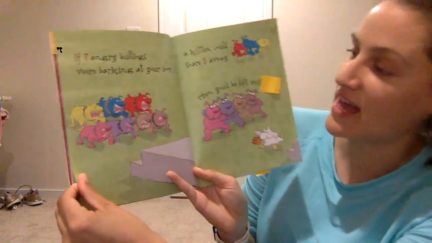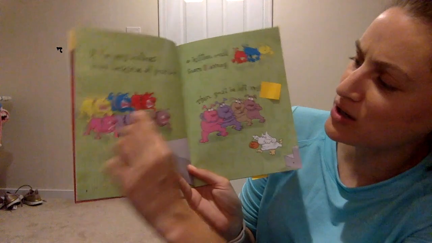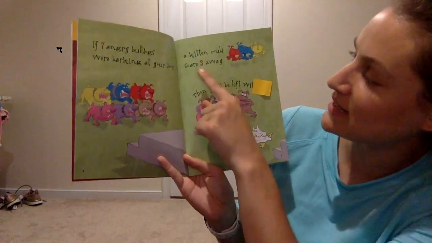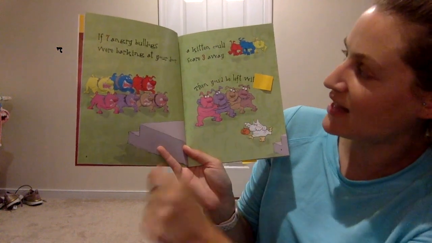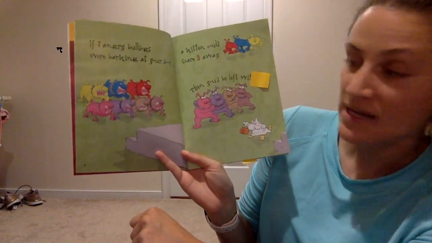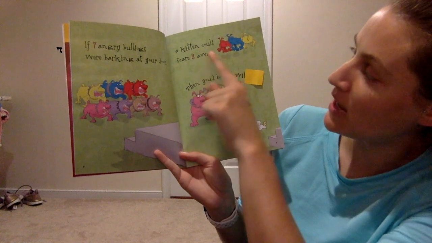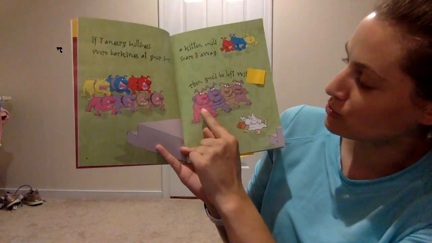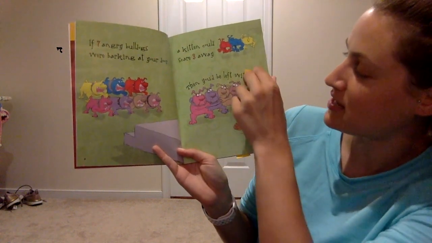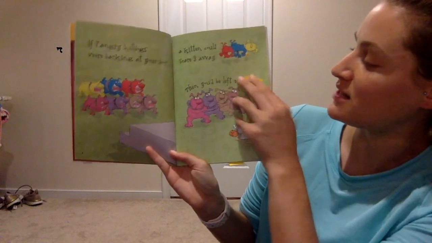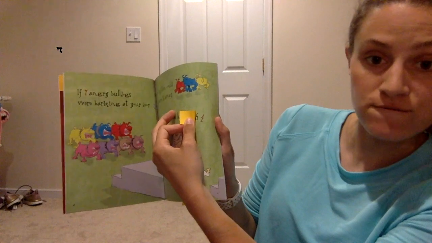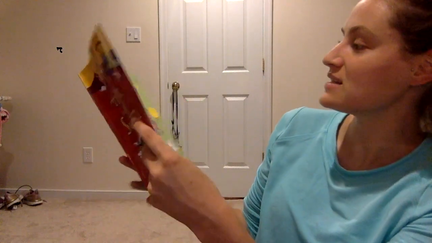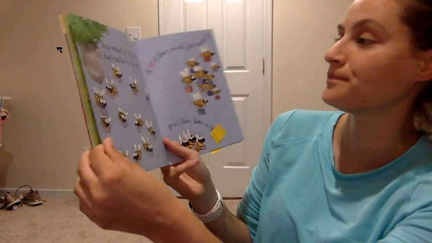If 7 angry bulldogs were barking at your door, a kitten could scare 3 away. Then you'd be left with 7 minus 3 equals 1, 2, 3, 4. You would be left with, wow, it's hard to get, 4. 7 minus 3 equals 4.